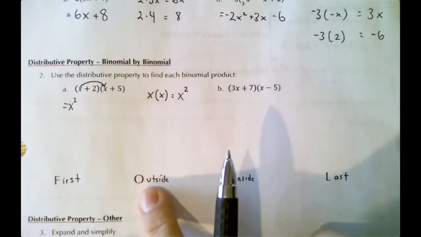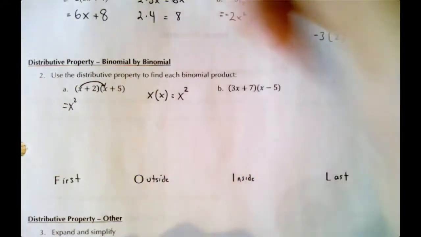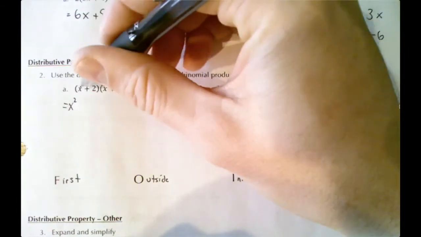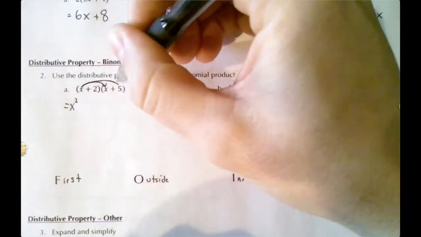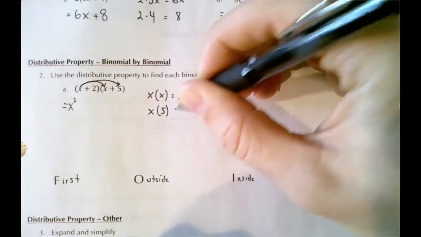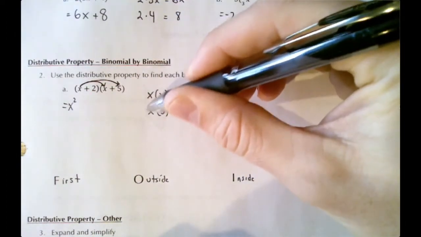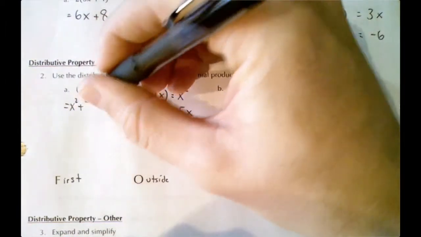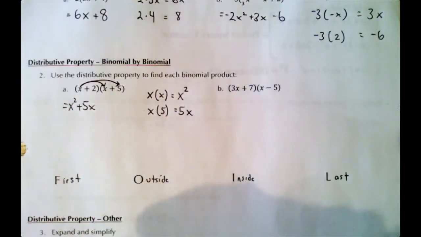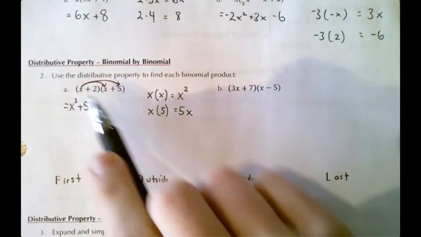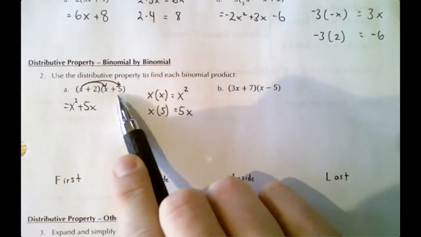The O step is the outside step, which means take the terms on the outside, x and 5, and multiply them. So now we've got x times 5. The number in front of x would be 1. 1 times 5 is 5, so 5x. And that takes care of foiling, or expanding, the x into both terms of the second bracket.